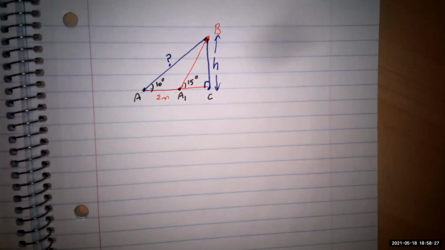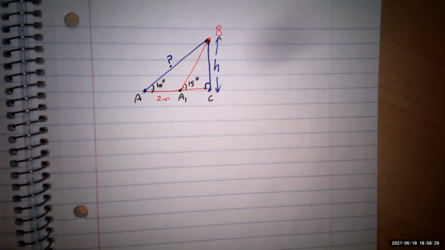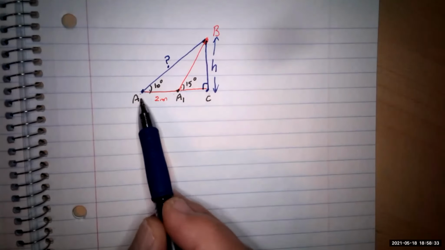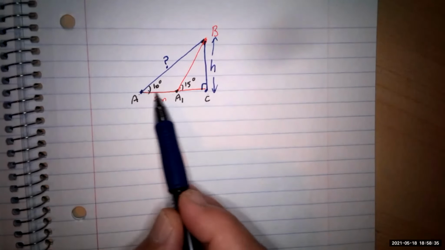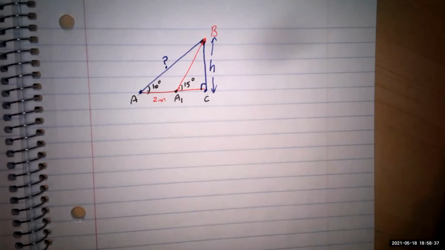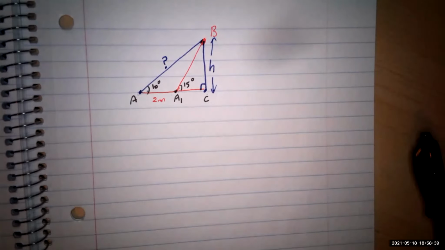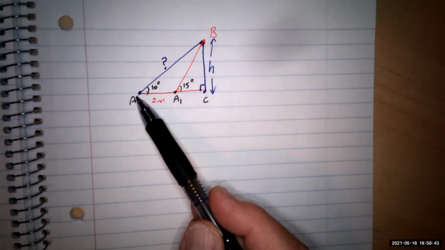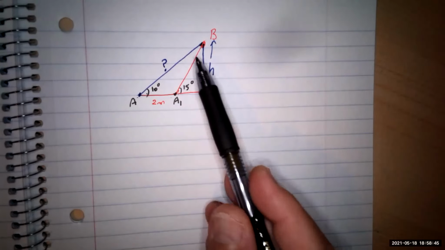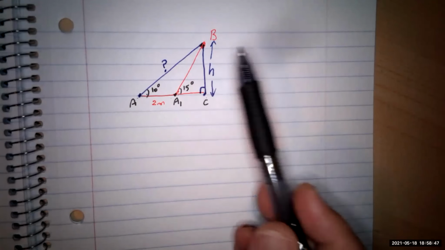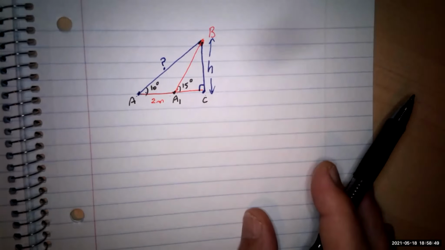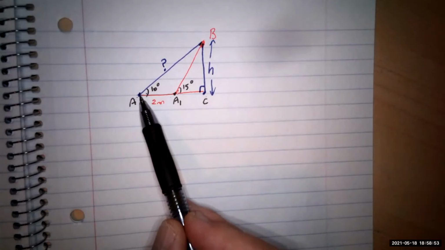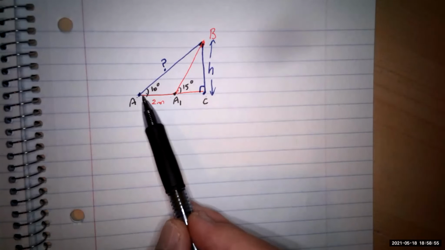So you have two options. You can go with the other one or this one, but this is good because you have this 2 miles. Now, this triangle is just an oblique triangle, you don't have a right triangle, so we have to use one of our formulas to get it. We have the opposite side, which is the 2 miles here.